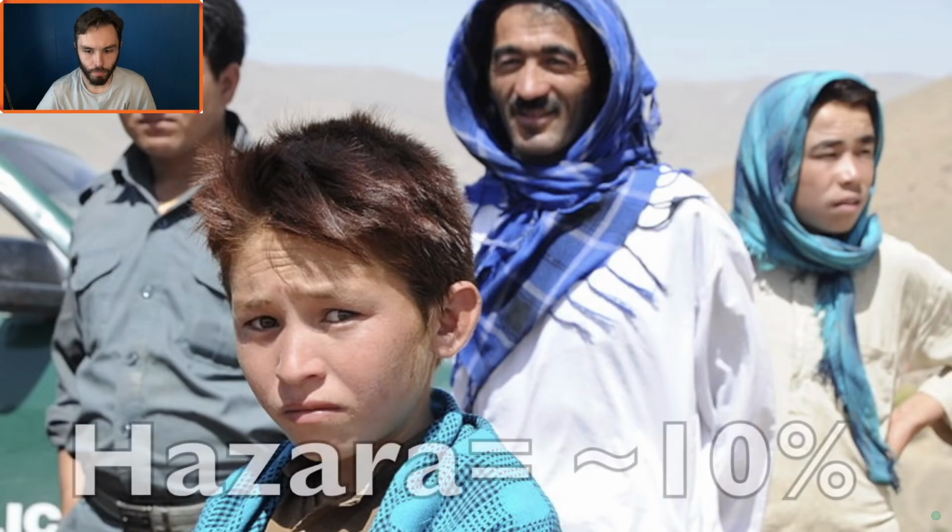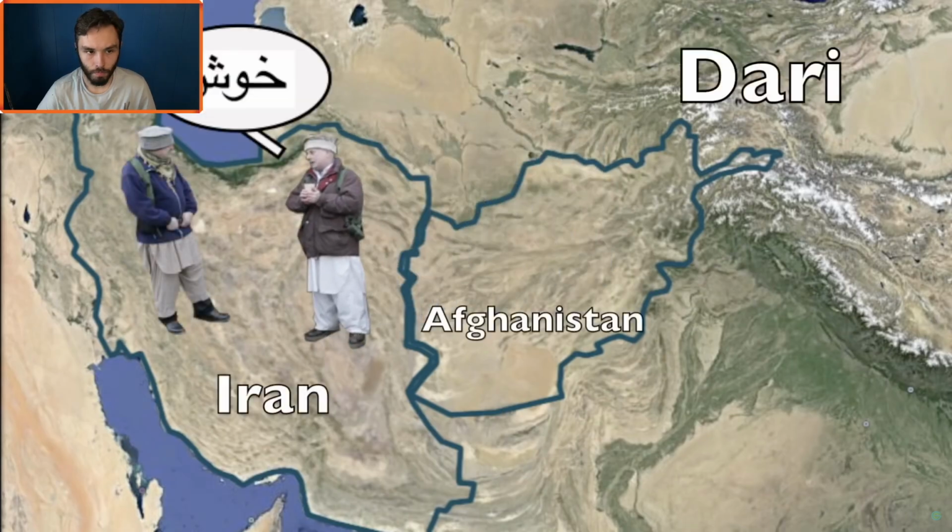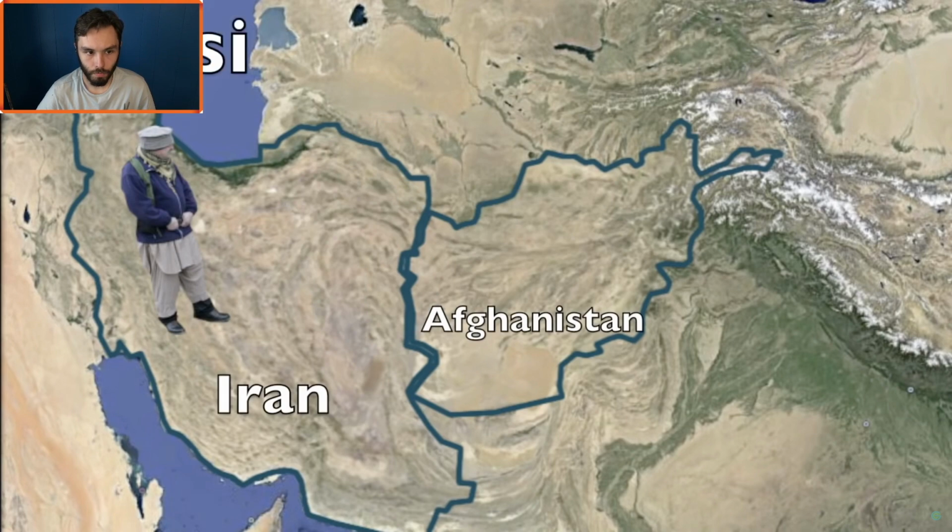Now, there are some other ethnic minorities like Uzbeks and Tajiks and Hazaras. However, the interesting thing is that the majority of the people, about 85%, including the Pashtuns, speak Dari. Dari is actually a dialect of the Persian language Farsi. So that means someone who speaks Dari can actually interchangeably travel between Afghanistan and Iran without really having any trouble being understood.